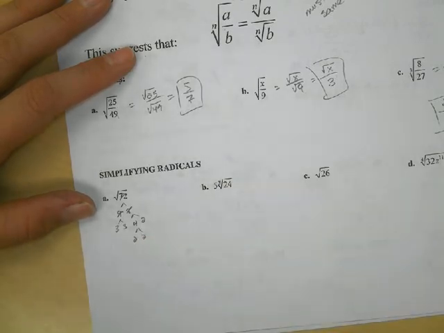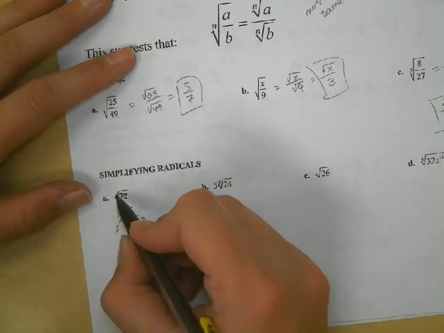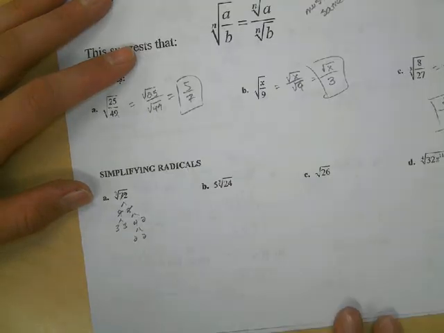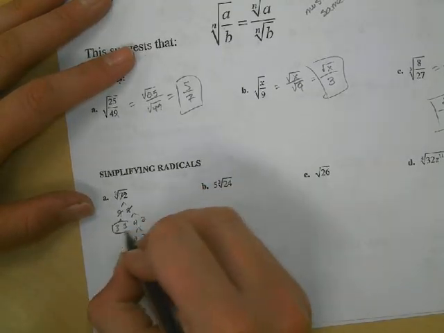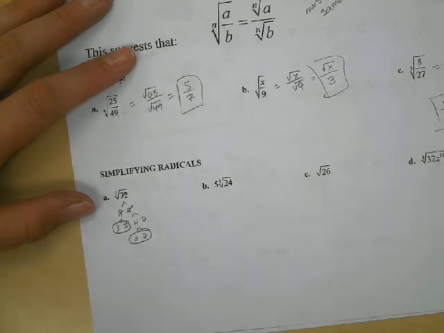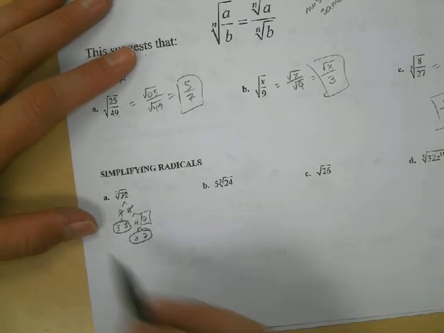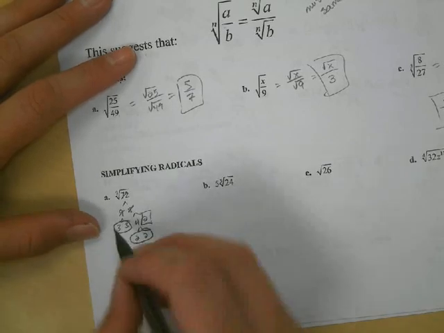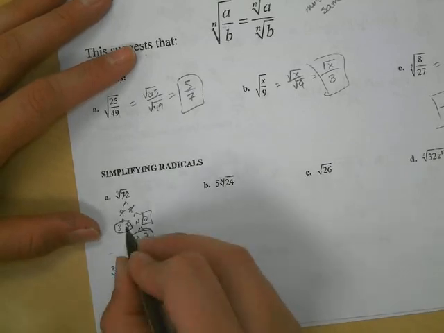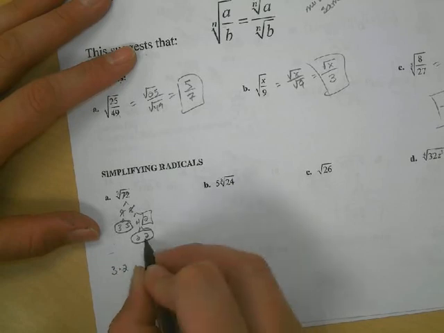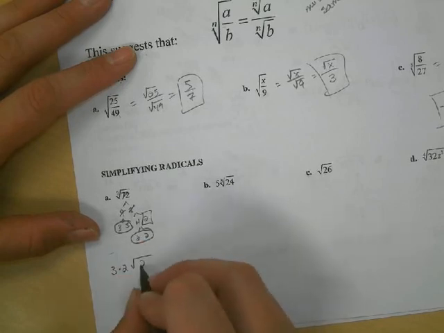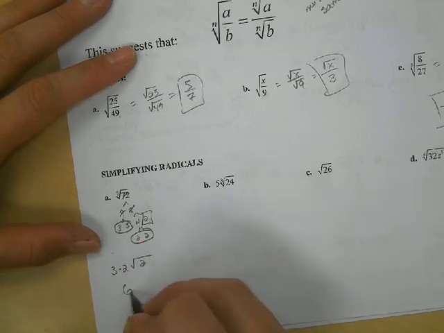Okay, so once I'm here, I'm looking for groups of 2 because it is a square root. And you circle every group of 2, not just one group of 2, but every group of 2. Those groups of 2 are going to come out and multiply together. So I've got a 3 out front. All of your groups come out. I've got a 2 that comes out. And then I have a 2 left underneath, so my final answer there is just 6 root 2.